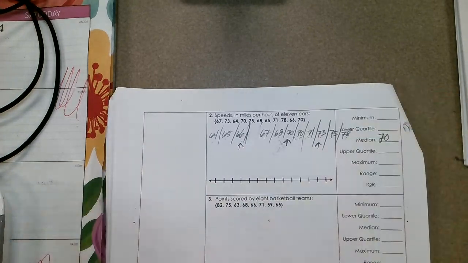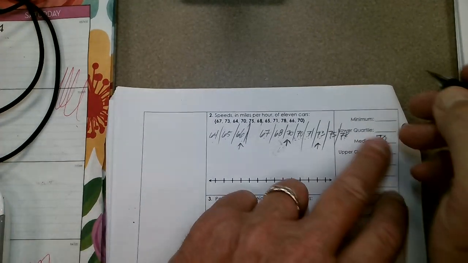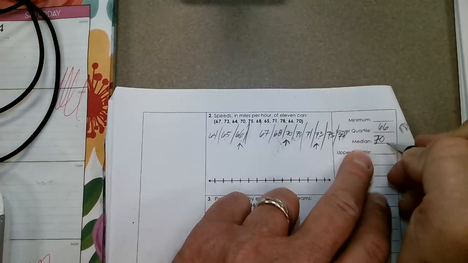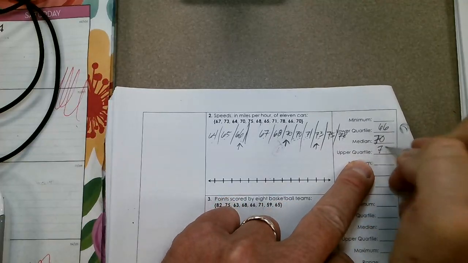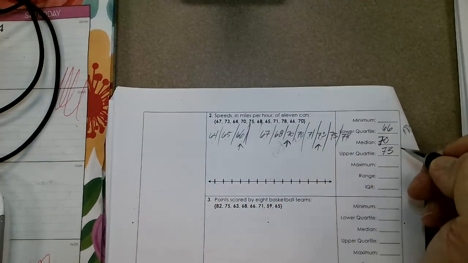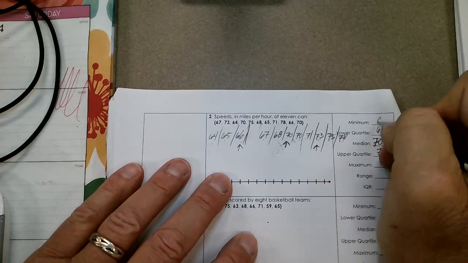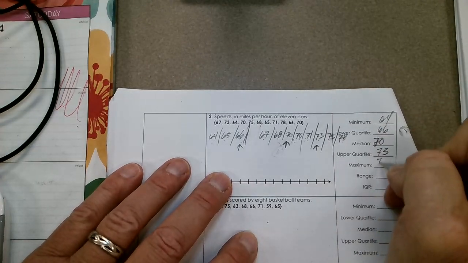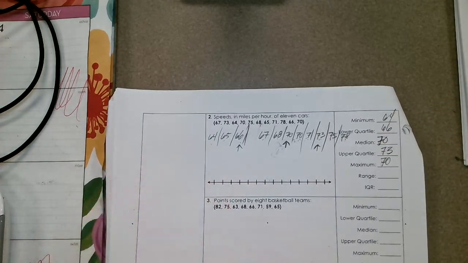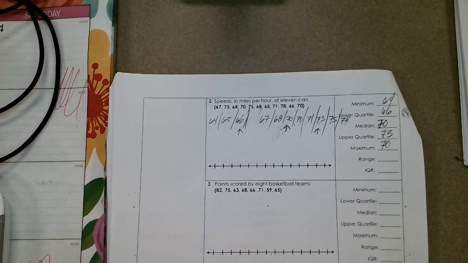So let me write this information down. My first quartile is 66, median 70, third quartile 73. Okay? My smallest number is 64. My greatest number is 78. Let's go ahead and make our box plot, right?